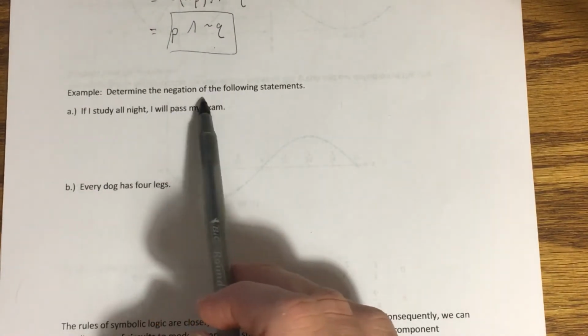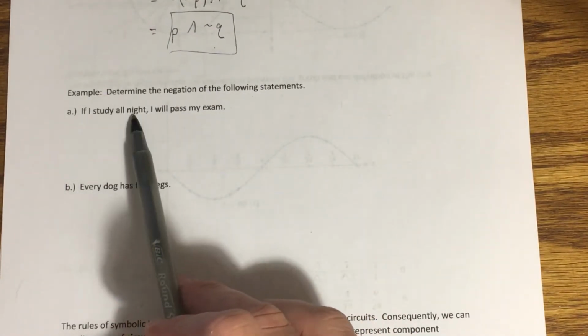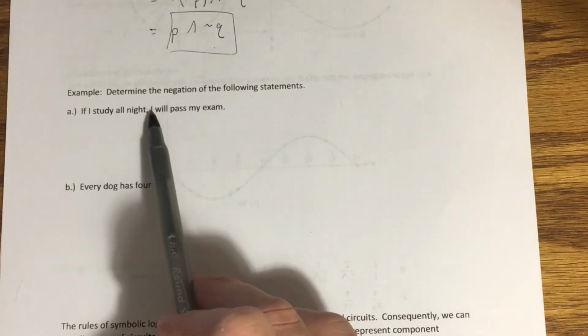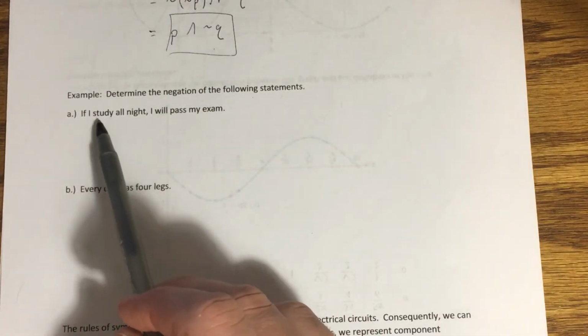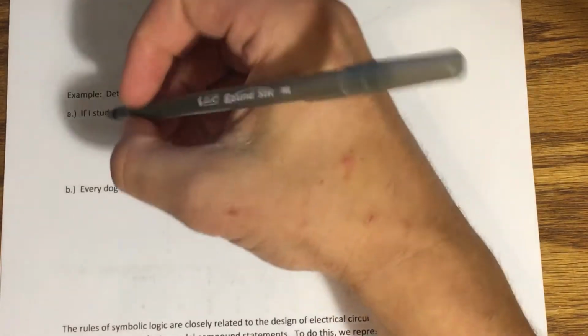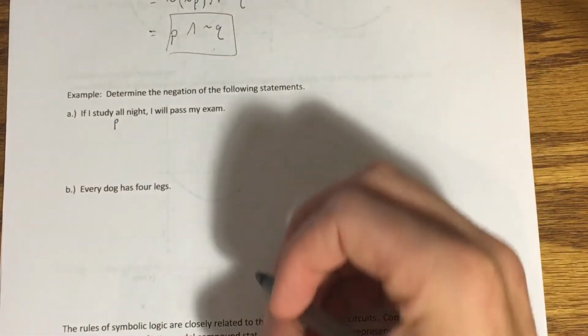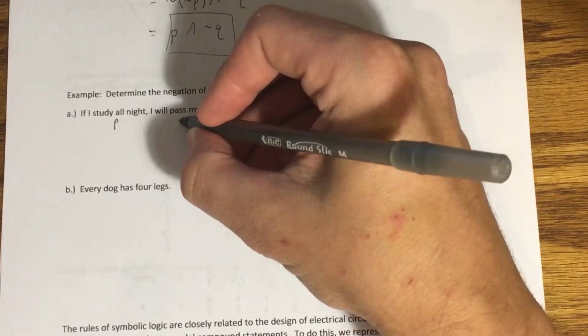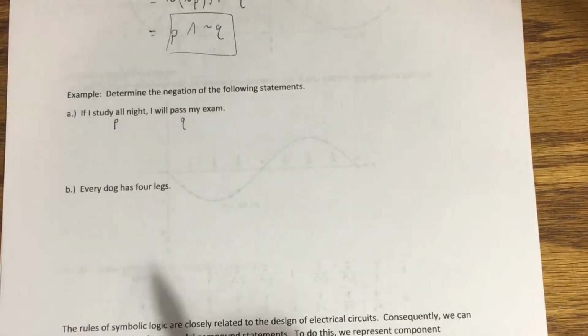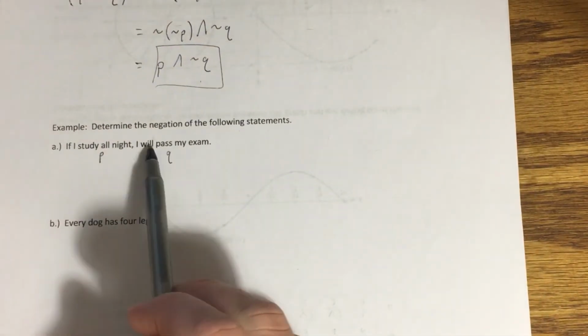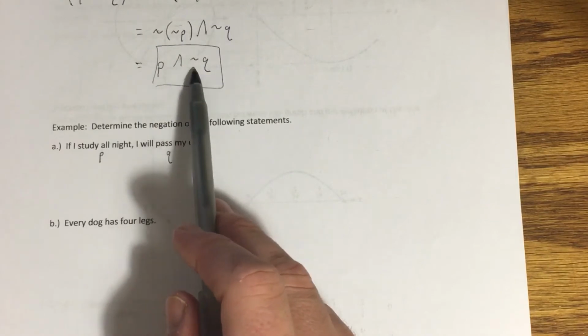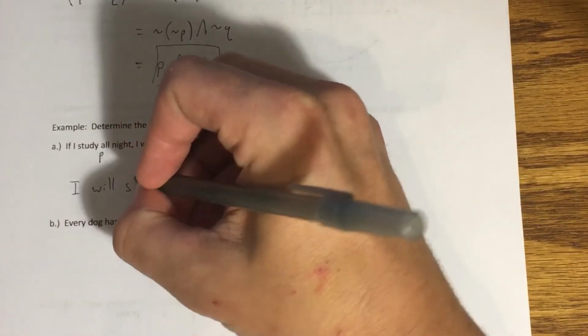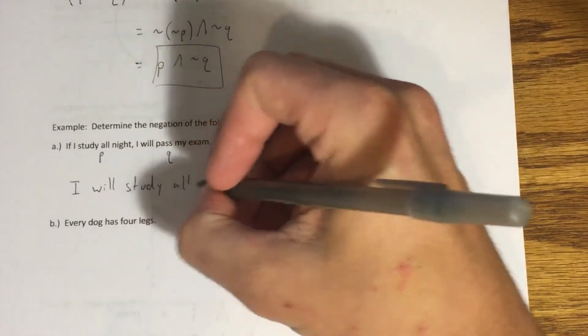So here it says determine the negation of the following statements. If I study all night, then I will pass my exam. Notice again, the word then is not showing up, but you can think of there being a then there. So here, study all night is the antecedent, so that's like P. I will pass my exam, that's our consequent, that's Q. According to what we just did, the negation of this statement can be put in the form P and not Q. So P is I will study all night.